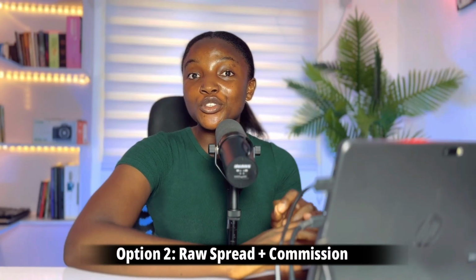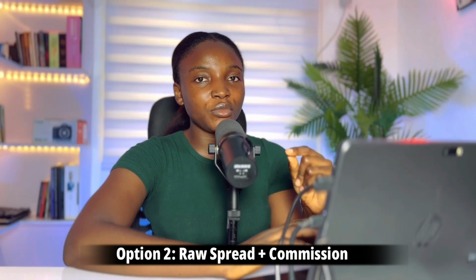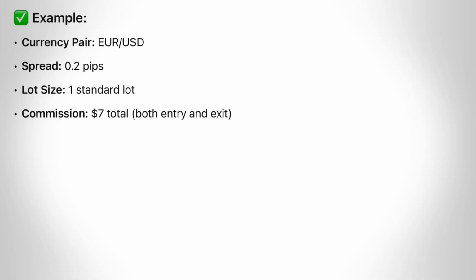Now let's see option 2, that's raw spread plus commission. Such accounts give you the actual market spread, which can be as low as 0.1 pip. However, they charge commission per lot, which is typically around $6 to $7 per round trip. That's both entry and exit. Let's see an example for this.